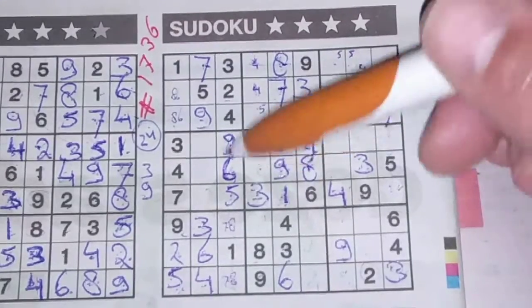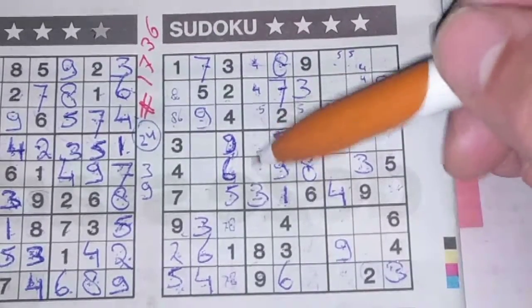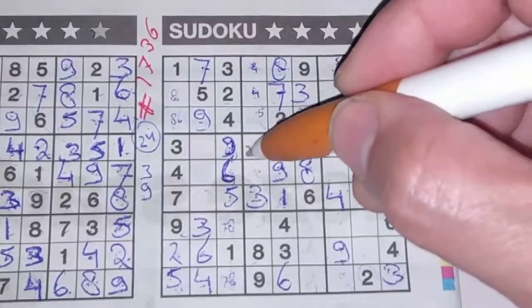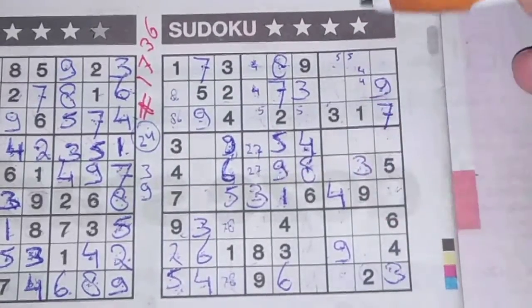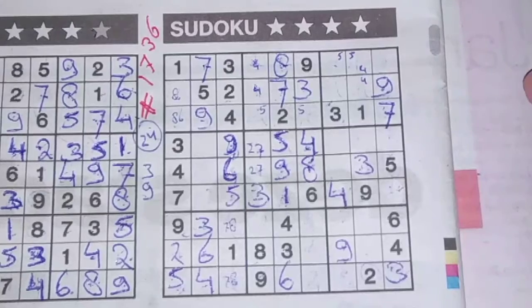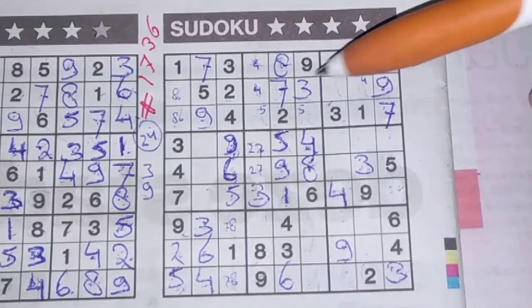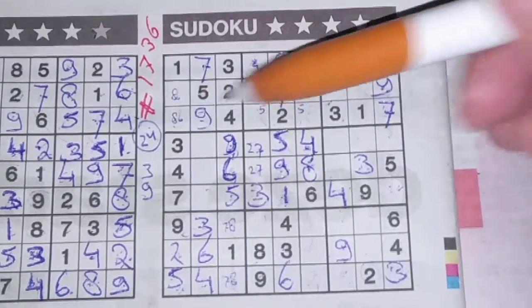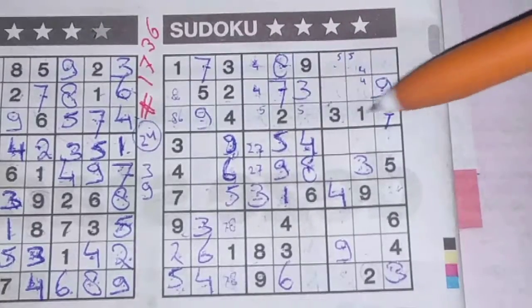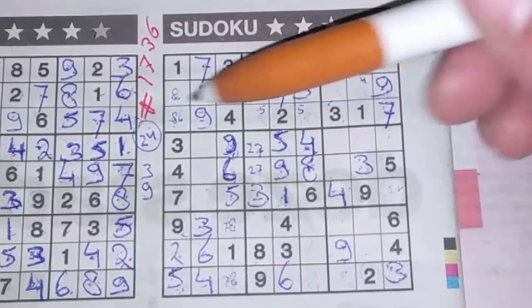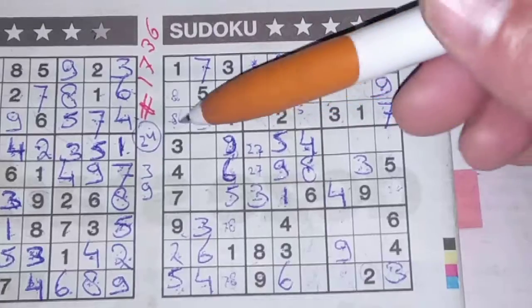2 missing numbers in this big square for the numbers 2 and 7. 2 and 7. Let me mark them. 8, 6, and 5. Yes, these 3 numbers in the third row. 8, 6, and 5 in the third row.